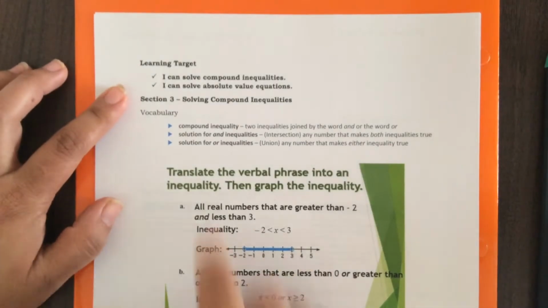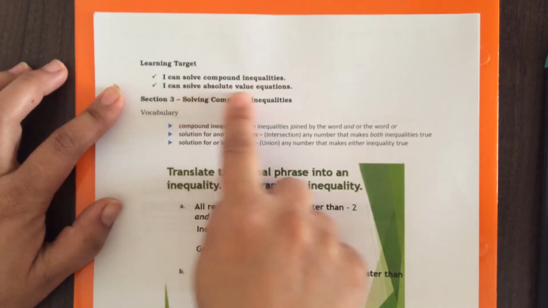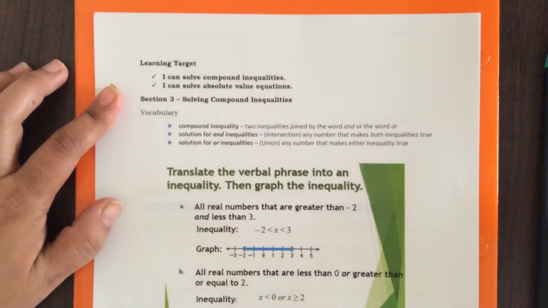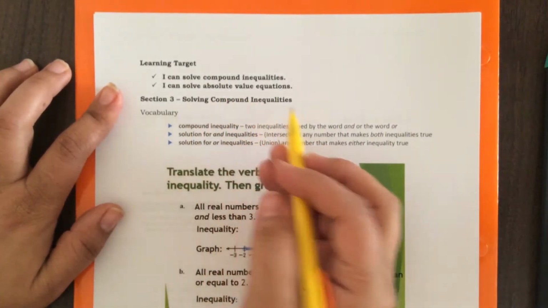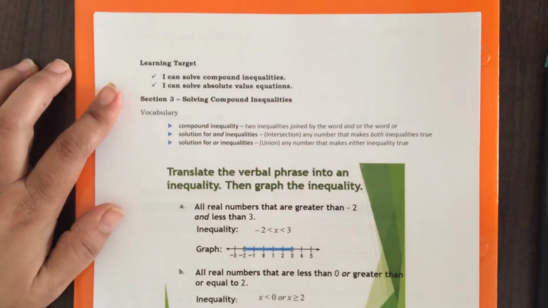Hi, today we're going to be solving compound inequalities and absolute value equations. We're going to begin with section 3, which is solving compound inequalities. We're going to take a look at the vocabulary.